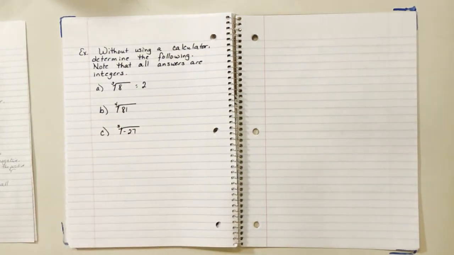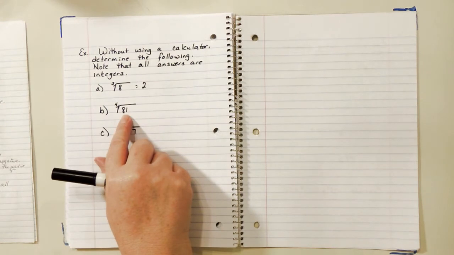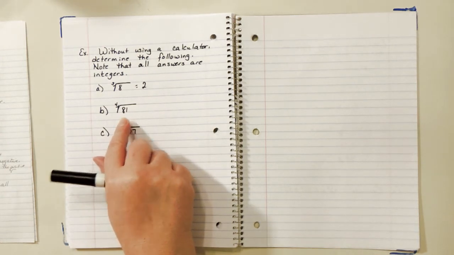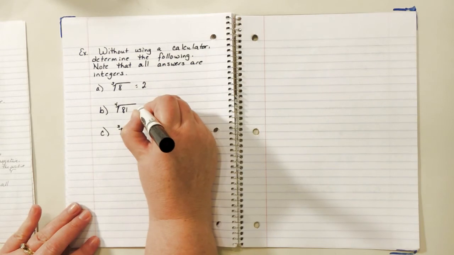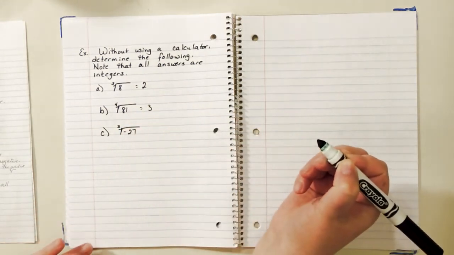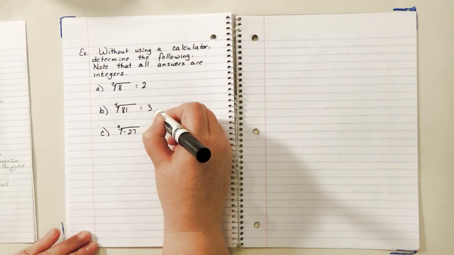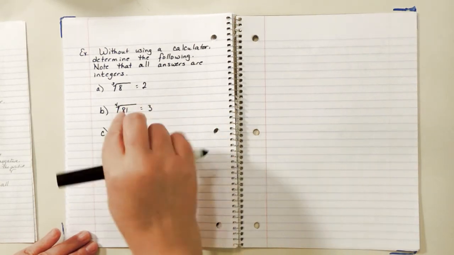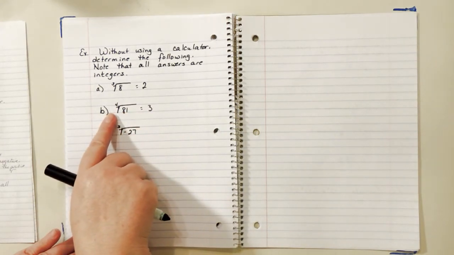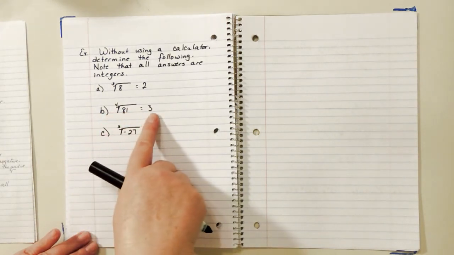How about the 4th root of 81? Well, we know that 9 times 9 is 81, so that would be the square root. And we know that 3 times 3 is 9, so 3 times 3 times 3 times 3 is going to equal 81. So the 4th root of 81 is 3. This would also be true of negative 3, right? Negative 3 times negative 3 times negative 3 times negative 3 is going to be 81. But since they did not put a negative out front, we only want the positive answer.